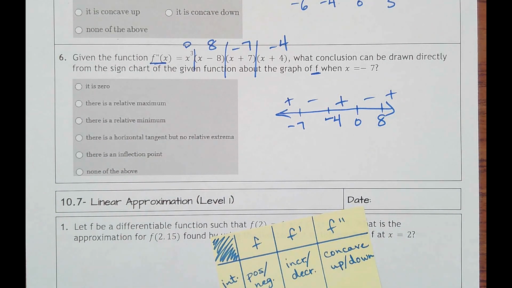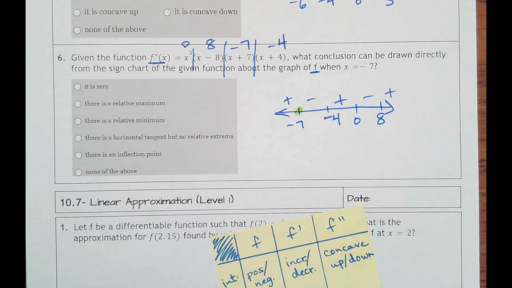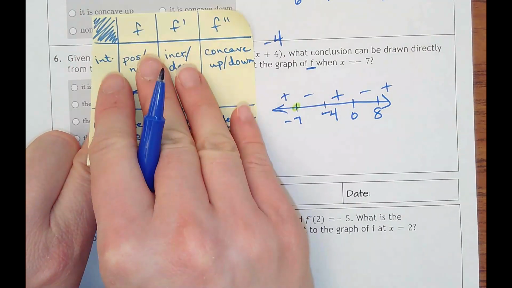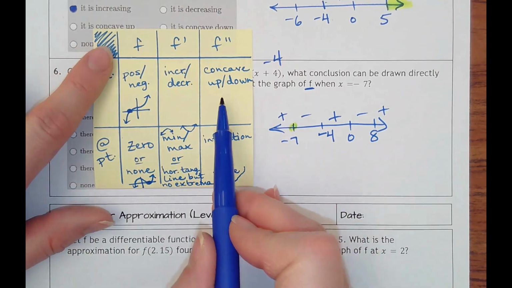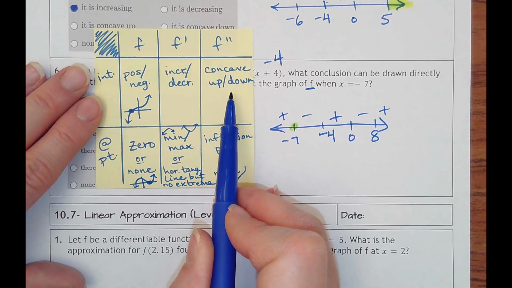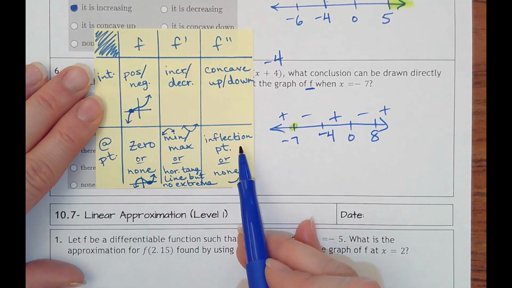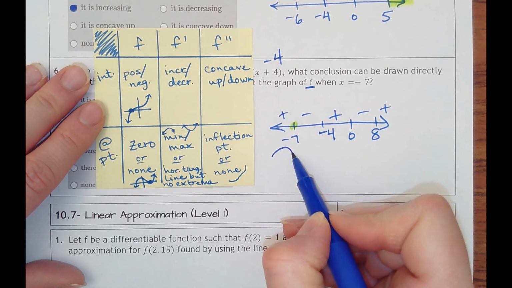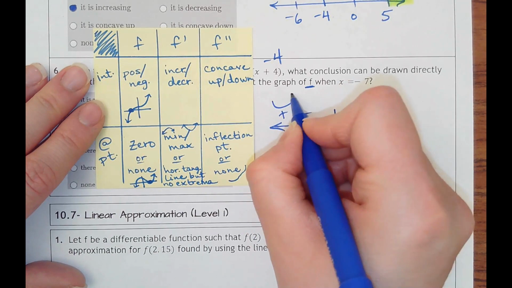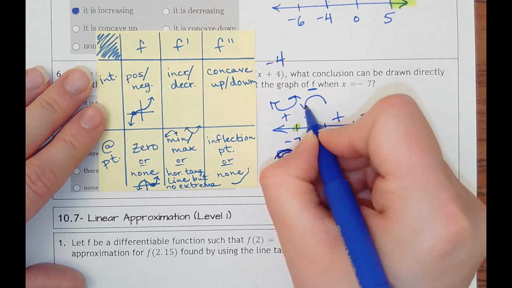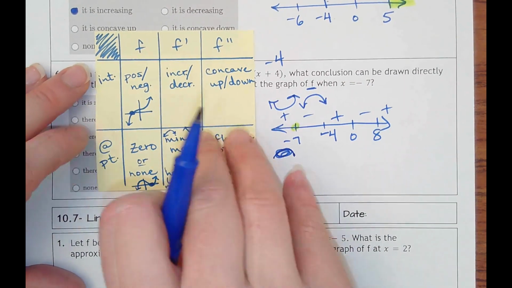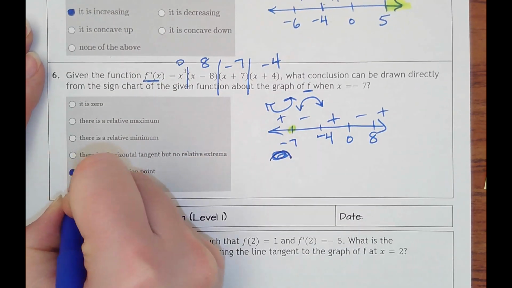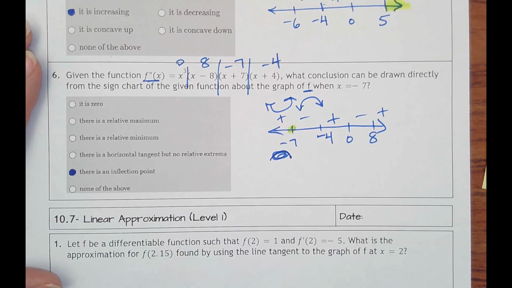When x is -7. Because we are 2 levels away from f double prime to f, that is now going to be talking about concavity. But with a specific point, it could be an inflection point or not. It is, because I'm going from concave up to concave down. So there is going to be a point of inflection right there. If they would have been the same sign, it would have been none of the above. So hopefully my little chart helps you make sense of this.